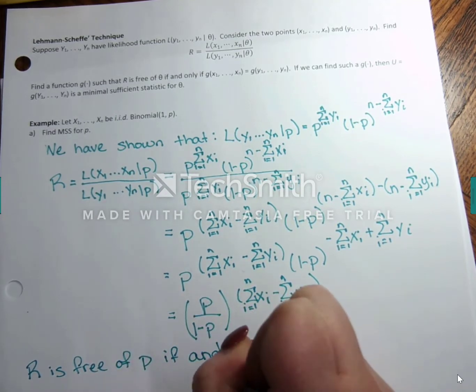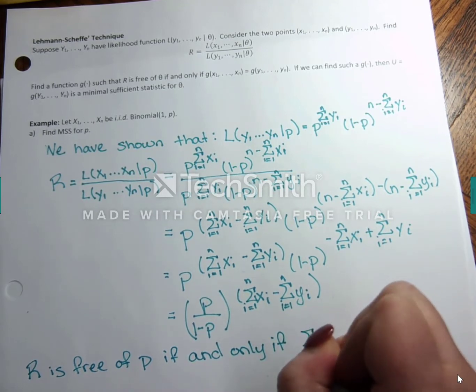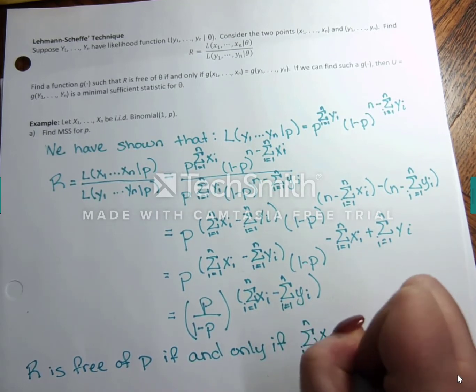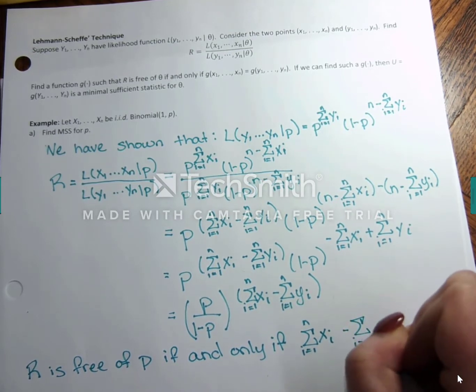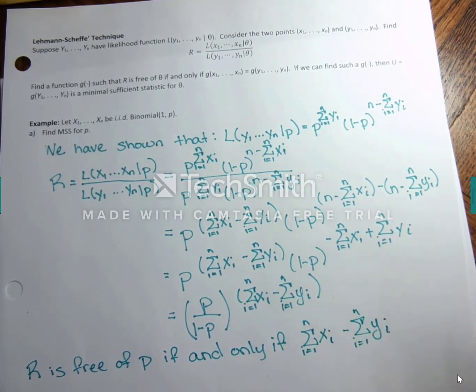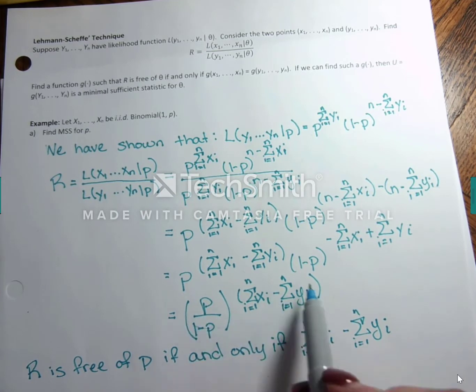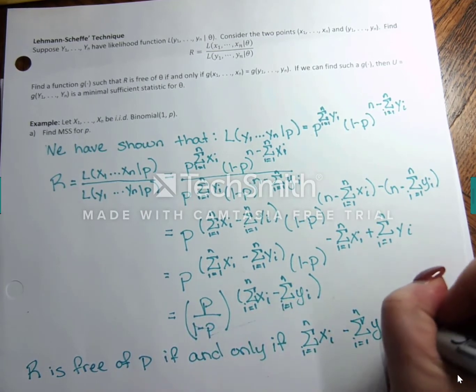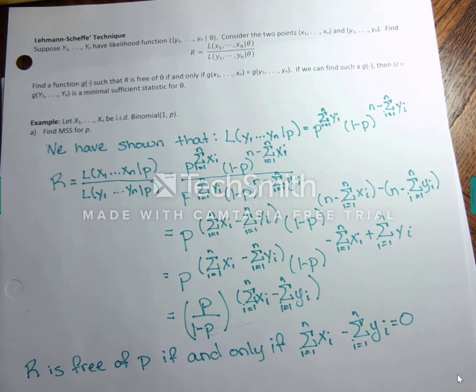if and only if the sum from i equals 1 to n of xi minus the sum i equals 1 to n of yi equals 0. In other words, since this is in the exponent, the only way for this entire thing to be free of p is if this would be equal to 0, and then the whole thing becomes 1 and p is no longer here.